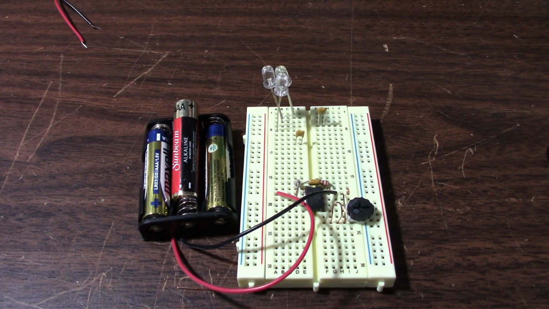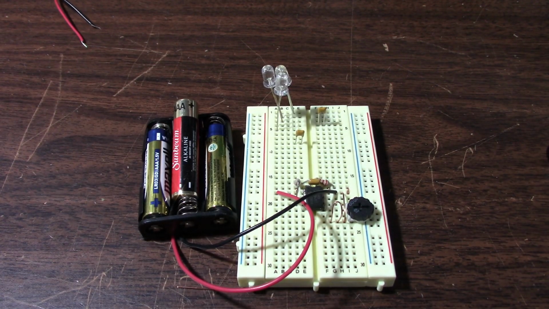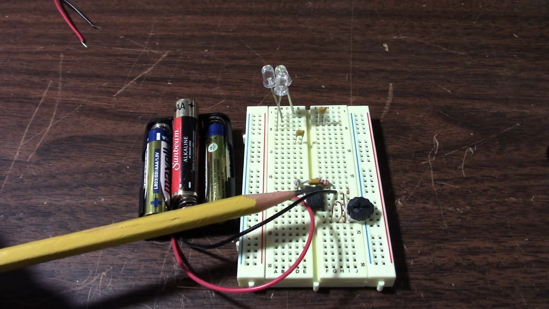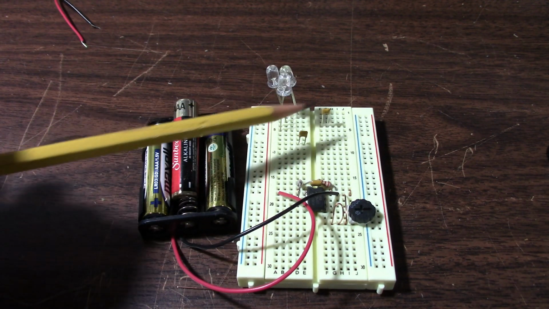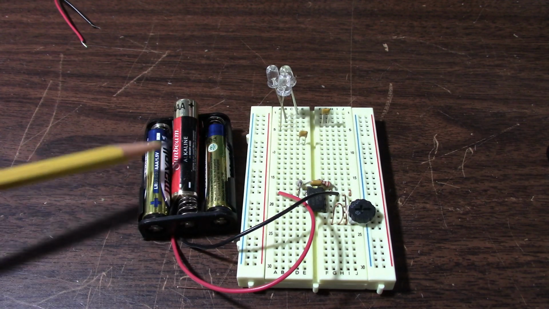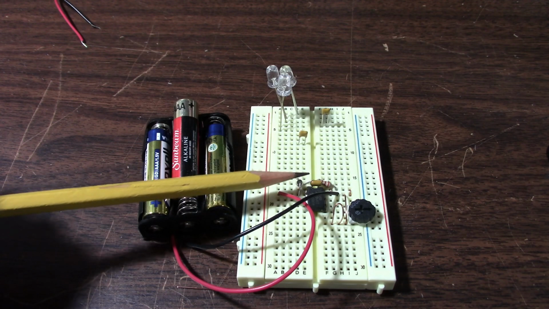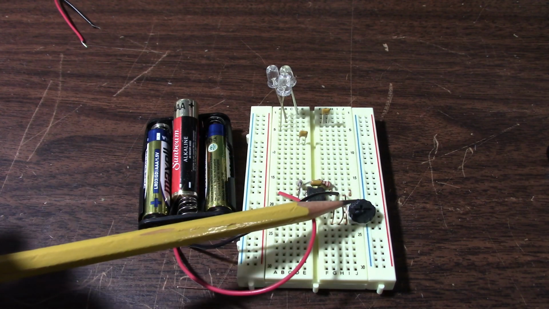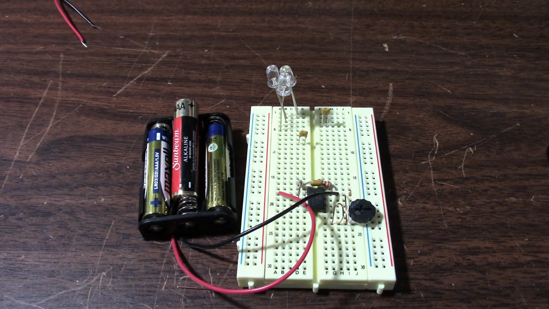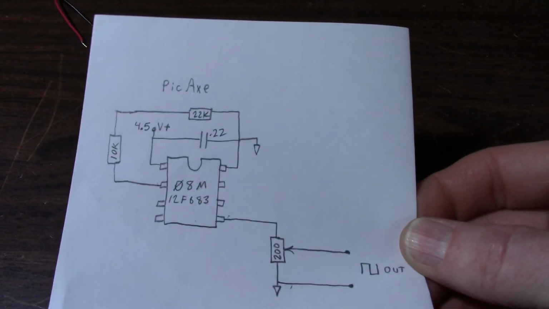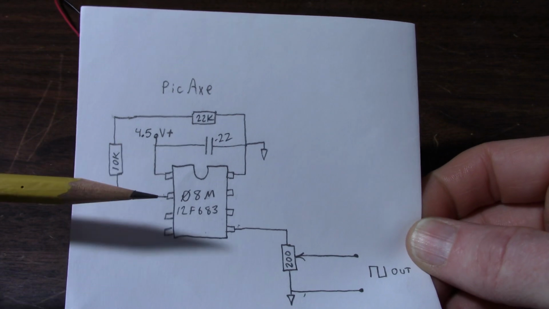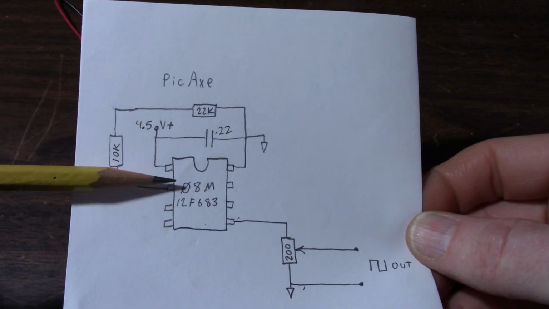First off, we'll take a look at generating square waves using the microcontroller. So it's just a basic circuit here. Ignore this stuff, it's not part of the circuit. We have the 4.5 volt power supply, some support components, and a potentiometer used to adjust the output level. Here's the schematic. The microcontroller I'm using is a PICAXE chip.